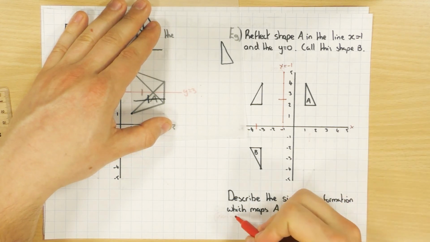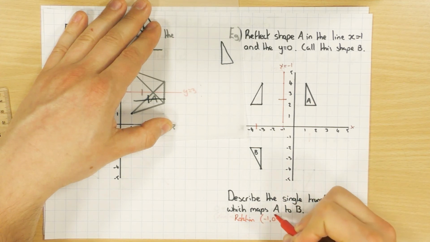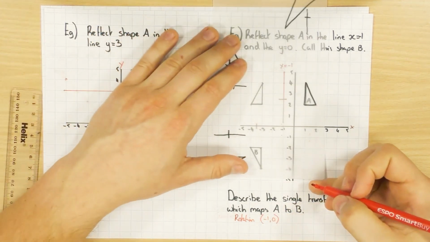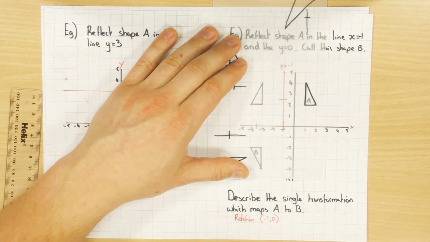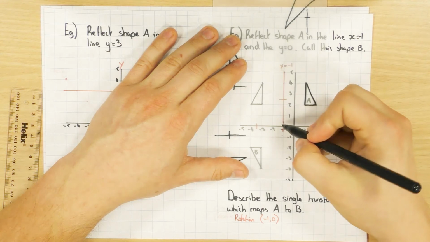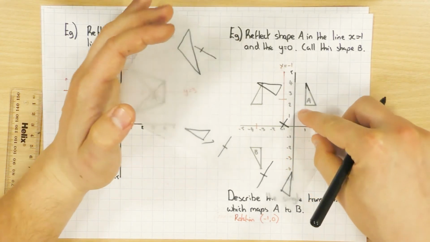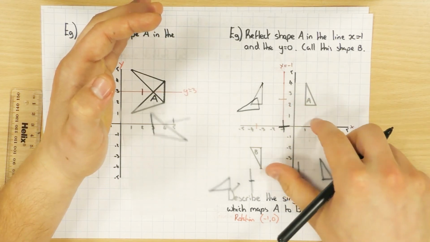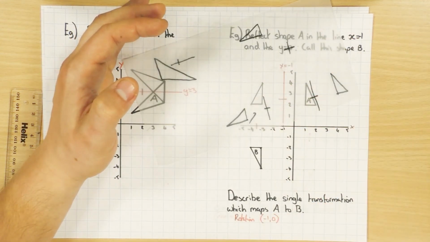So that's the first thing I'm going to say. I'm going to say it's a rotation around the point -1, 0. And how far did it go? Well, let's just double check that. So just like with my rotation video, I'll use a black pen so hopefully you can see it. You go over and across. So that's 1 turn, that's 2 turns. So 2 turns is 180 degrees.